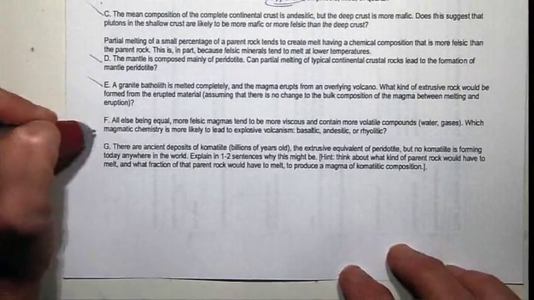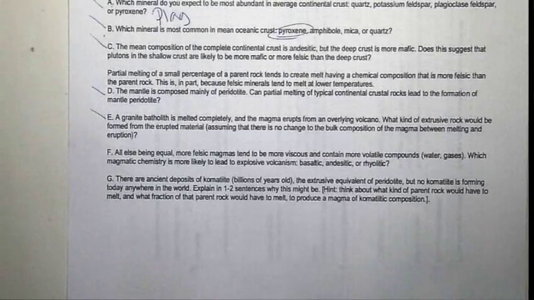D. Let's just try all the rest of them. I'll just take 2 or 3 minutes for that because there's a few more.